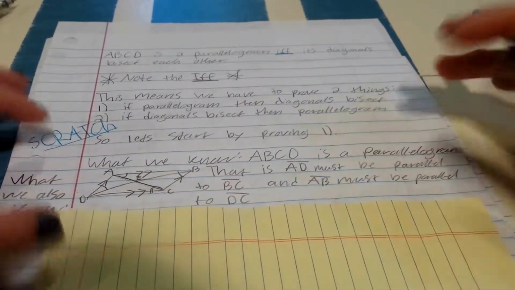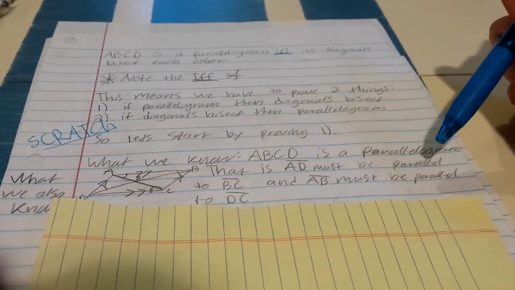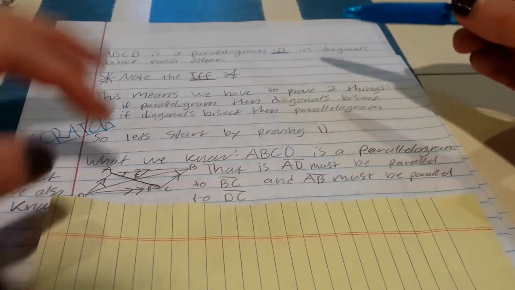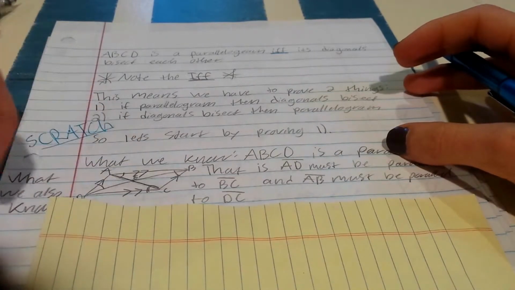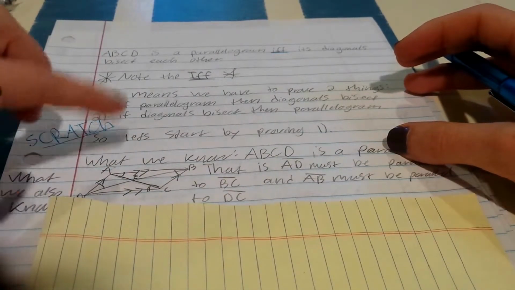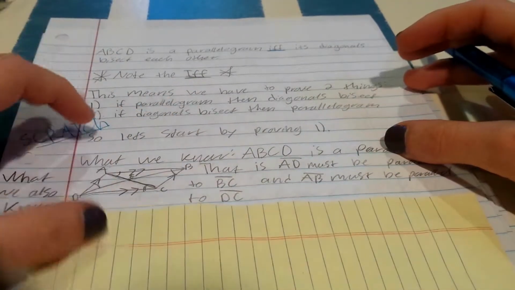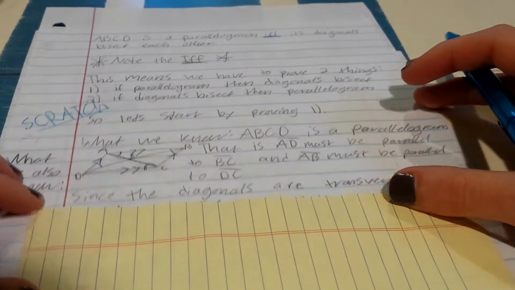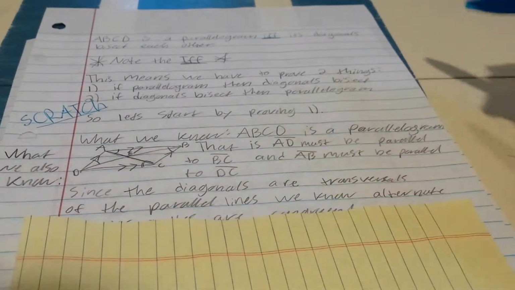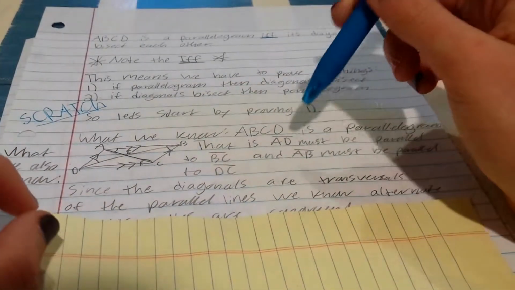We know that ABCD is a parallelogram. What that means is that our opposite sides have to be parallel. So AB is parallel to DC, and AD is parallel to BC. We have that, and that can get us some other stuff. There's other stuff that we can figure out from those facts alone. So let's look at it.